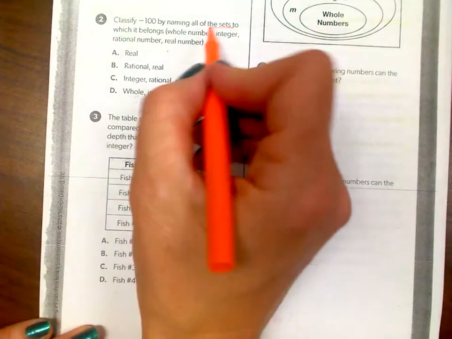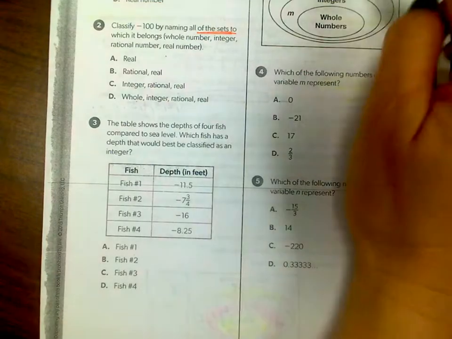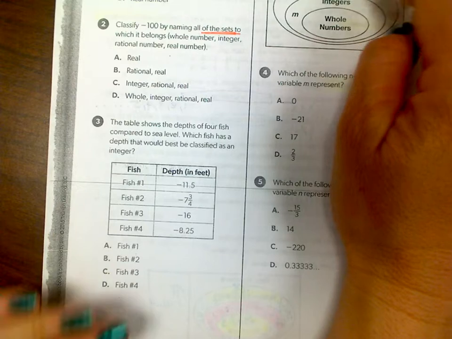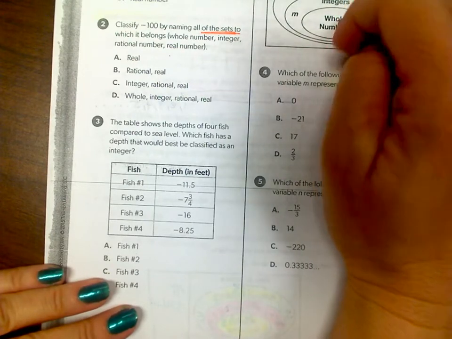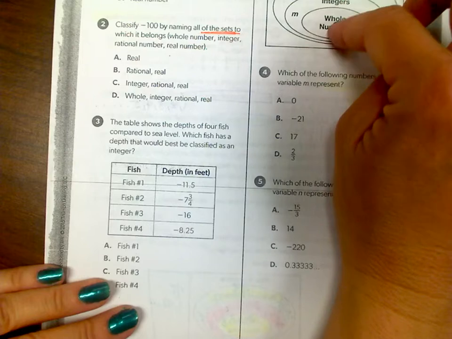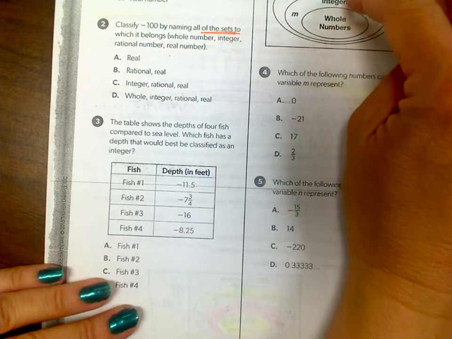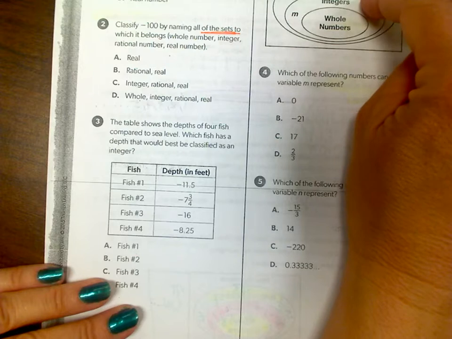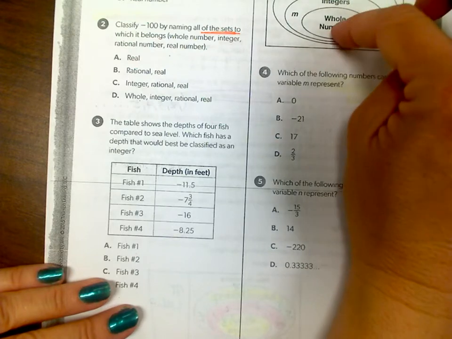Classify negative 100 by naming all of the sets to which it belongs. Now we're wanting to see all sets. Up here we were looking at specific sets. Now it's all sets. So we need to classify negative 100. Okay, remember if it's inside of the integer circle, it can be a whole number too. Integers can't go in holes, but the holes can be into integers. Integers and holes can be part of your rational numbers. But rational numbers cannot just jump in here to the middle.